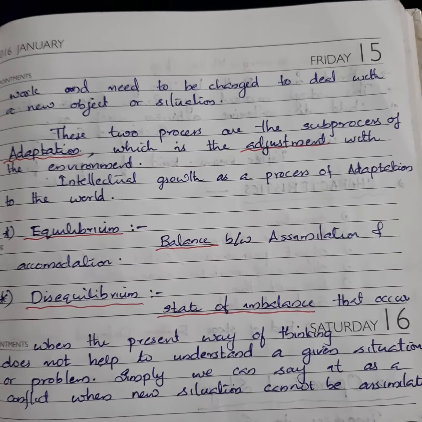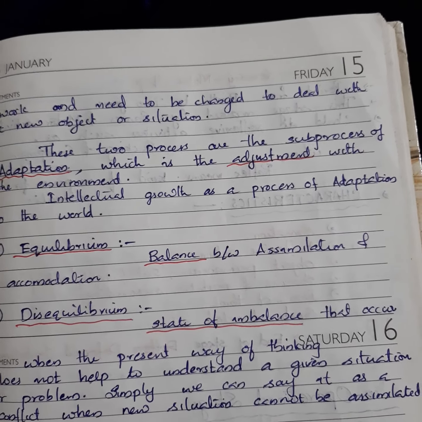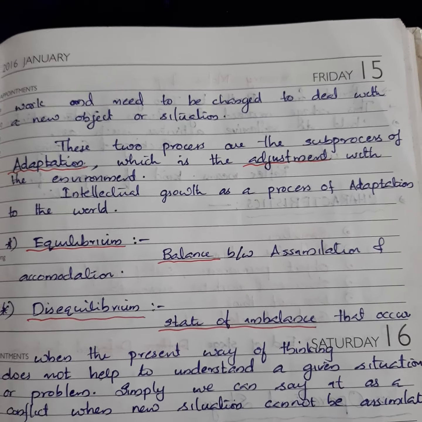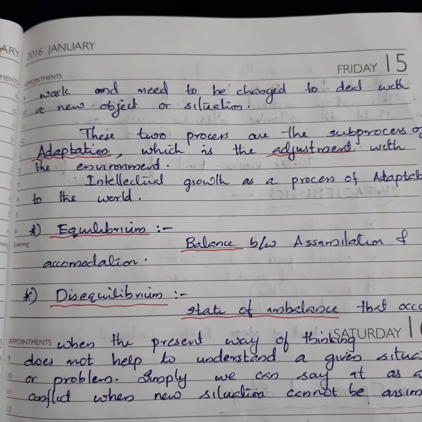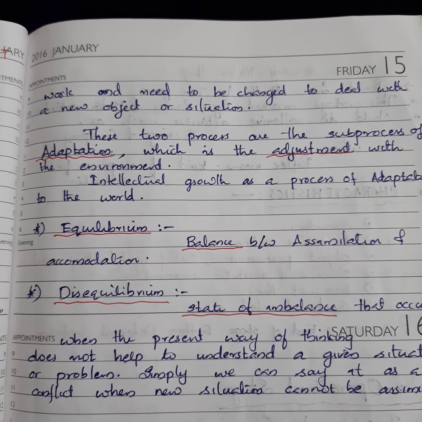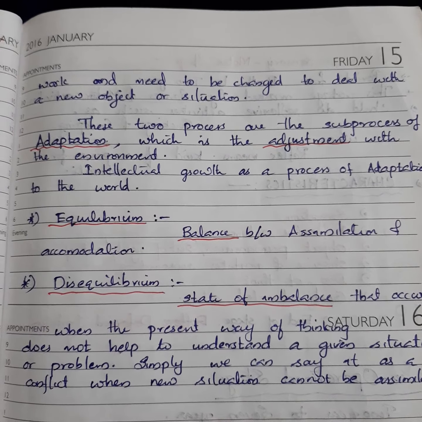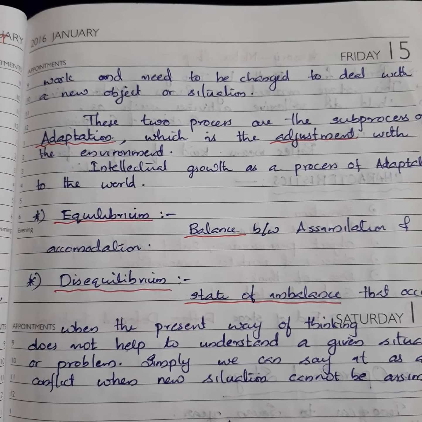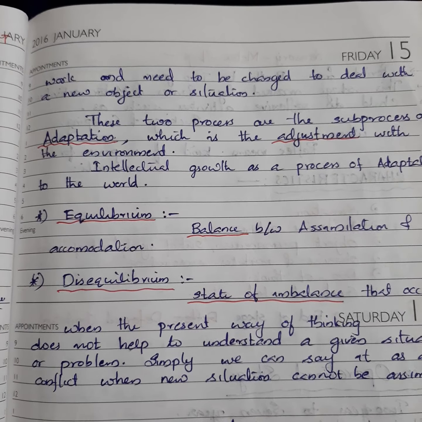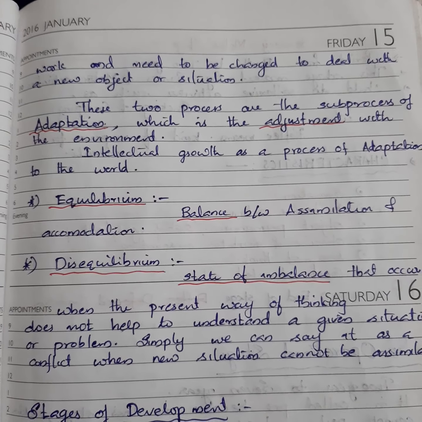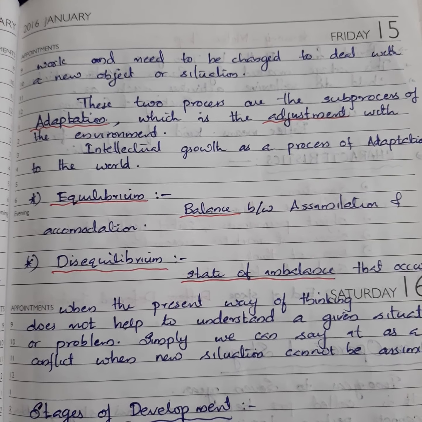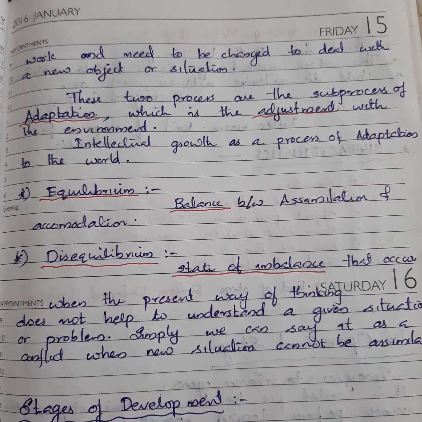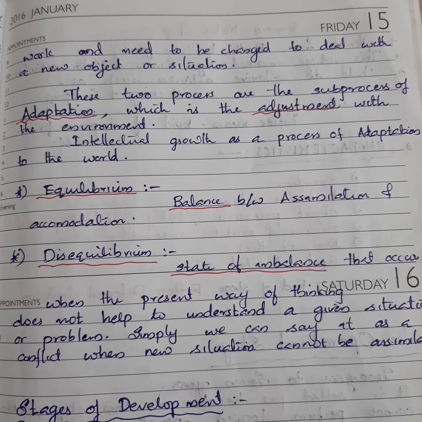So, accommodation means the modification of existing schema in order to understand the new situation. These two processes are the sub-process of adaptation, which is the adjustment with the environment. Generally, intellectual growth is considered as a process of adaptation to the world.